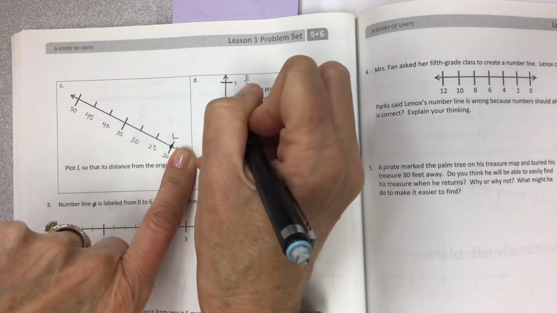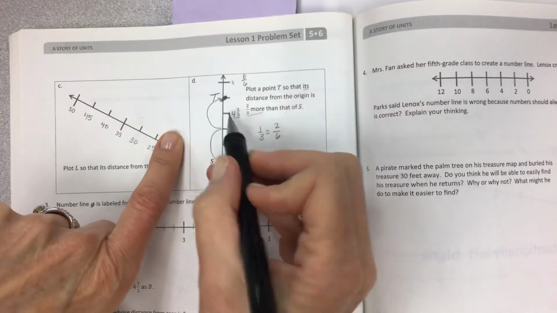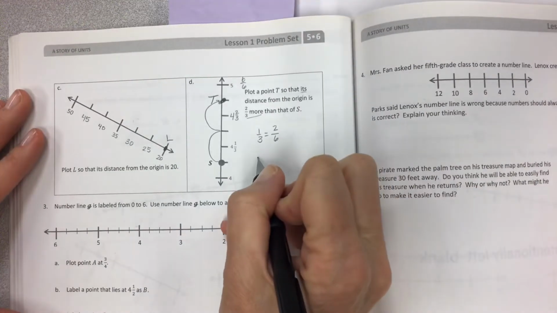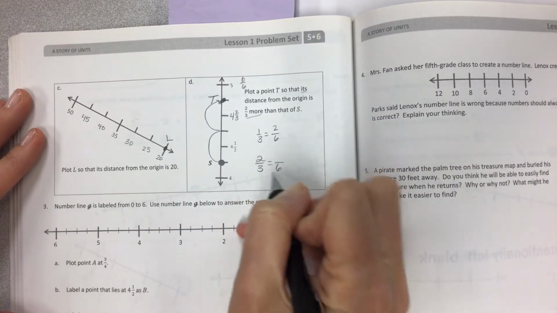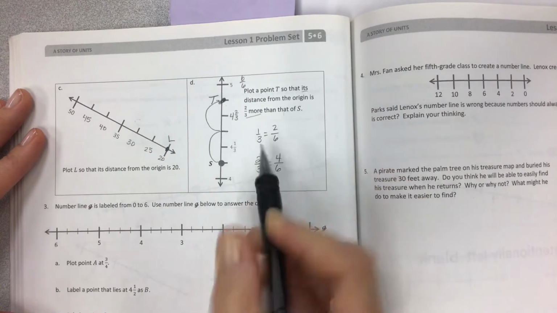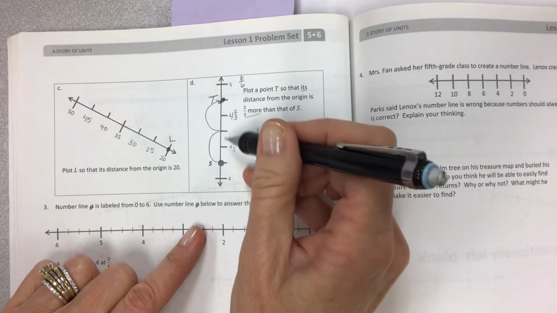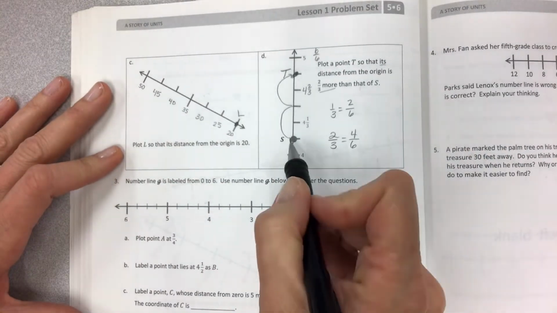So 1/3, 2/3. And put your point and put the letter T. Okay? And you could also take 2/3 and see how many sixths that is. And you can turn it into 4 sixths and go from here 1, 2, 3, 4. That is also a great way of doing it. But I'm just counting in thirds.